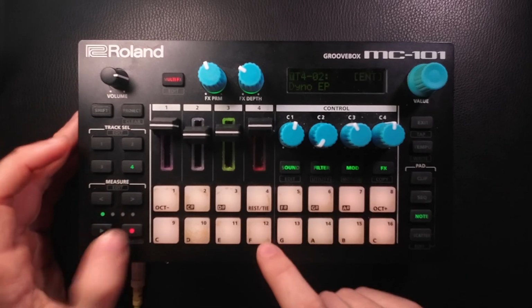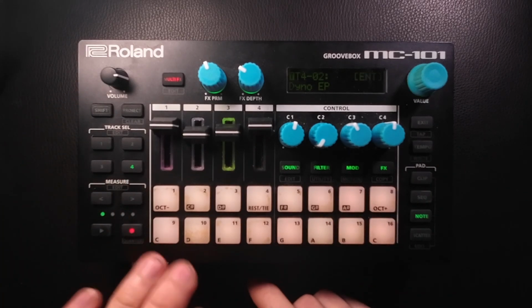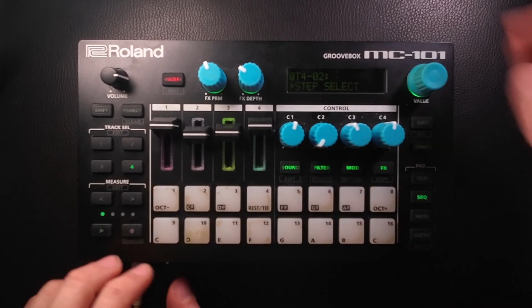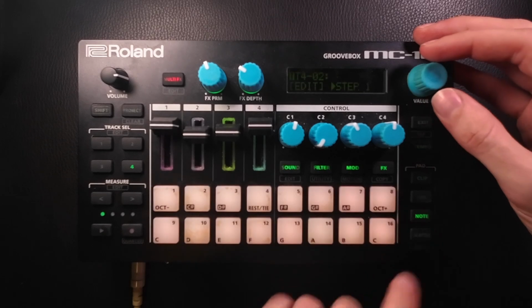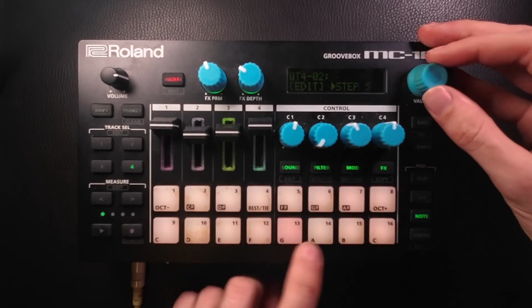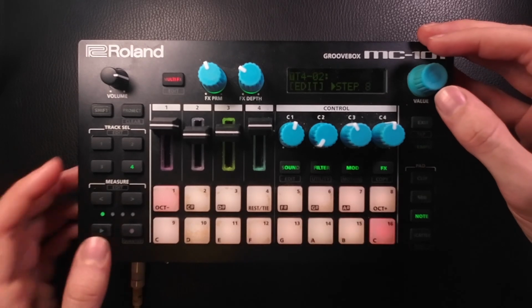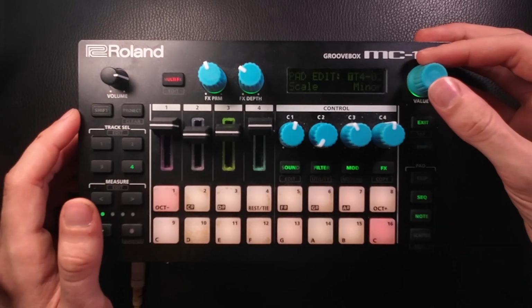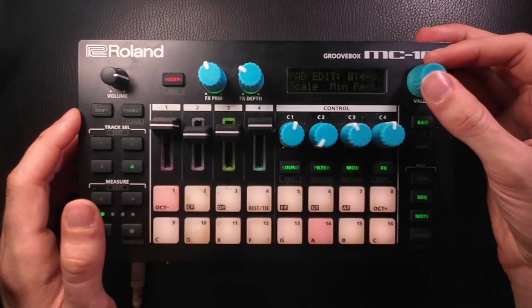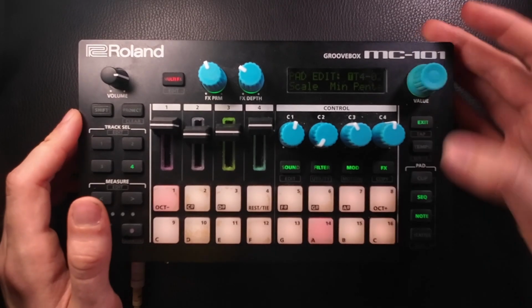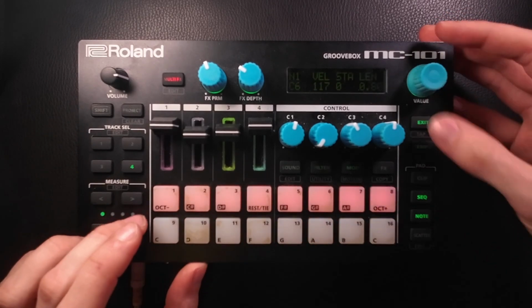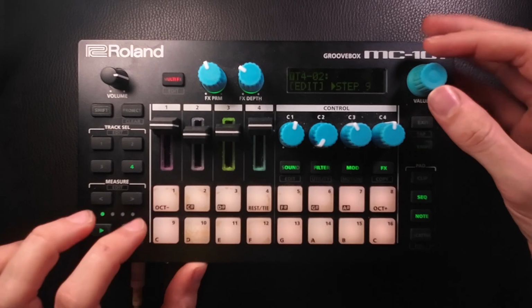Let's find that out. So I'm gonna go 1. Sorry. Let's go here. Okay, so note 1. Next step 2. Okay, let's go now in scale. Minor pentatonic. And let's go to the next step. Step 9.